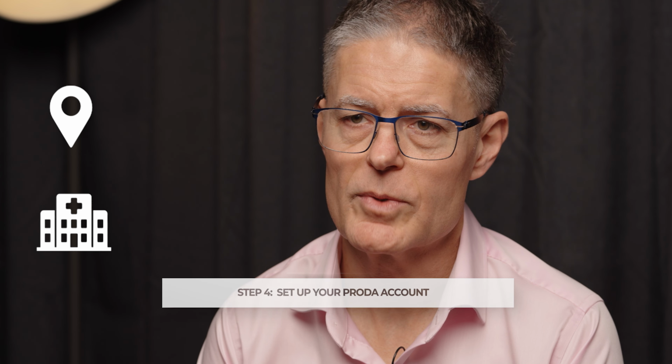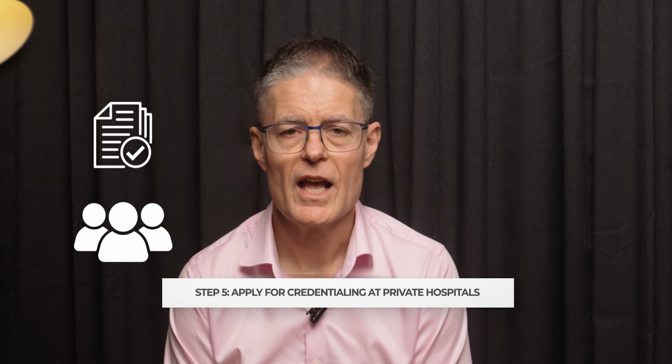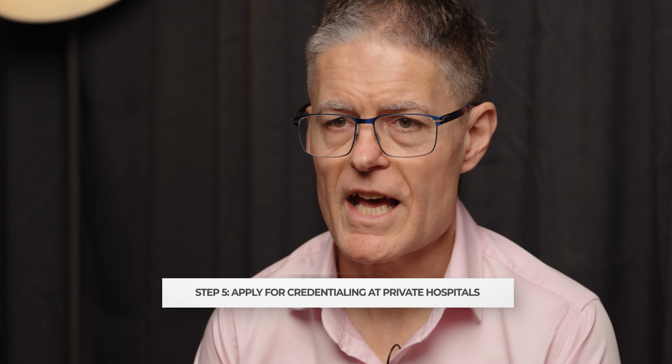Then, you need to get credentialed with the hospitals where you'll be working. This process can take some time. You will need to provide supporting documentation, and you'll need colleagues who can vouch for you in your application. So it's a really good idea to start this early and find out what the process is for each hospital.